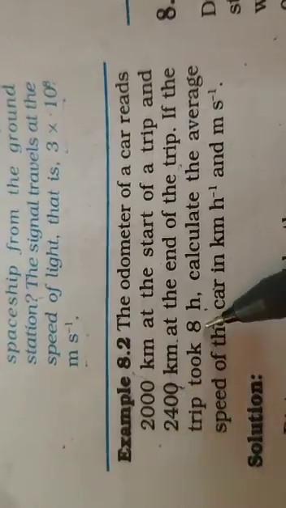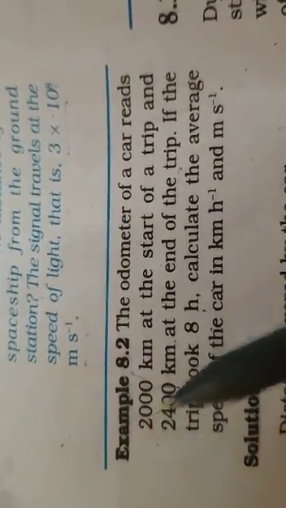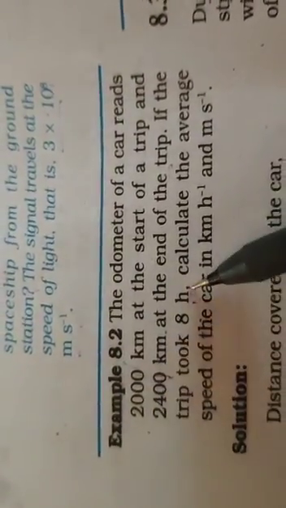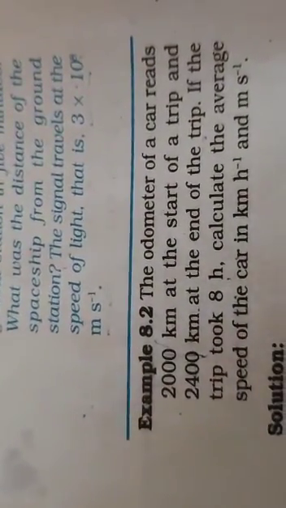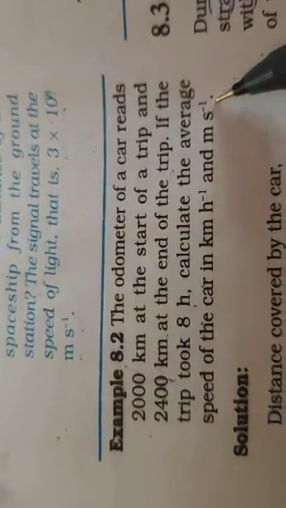This is km per hour given in the sum. Therefore, first you will calculate in km per hour. So 400 upon 8. Why 400 upon 8? Because distance traveled is 400 and timing is 8 hours. So 400 upon 8 will come to 50 km per hour. Am I right? Now this km per hour you have to convert into meter per second.